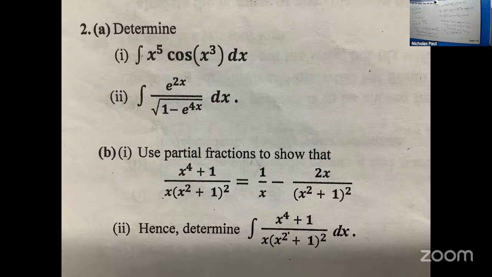Alright, well, tell me what to do here. Substitute what? Any ideas here? It's up to you.